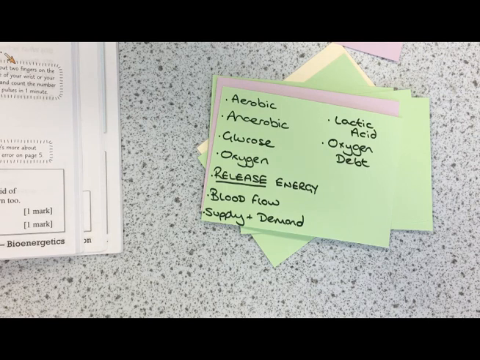Okay, good luck. Well, that was flashcards, and hopefully you can now apply it to the lesson that your teacher will now take you through.